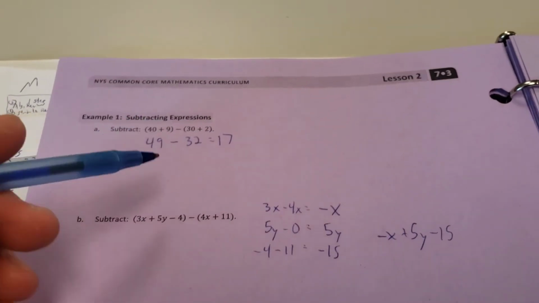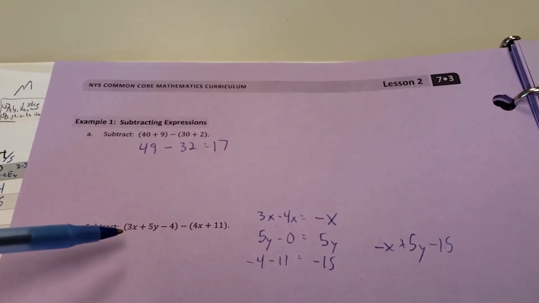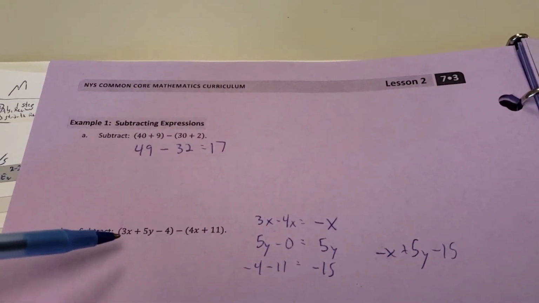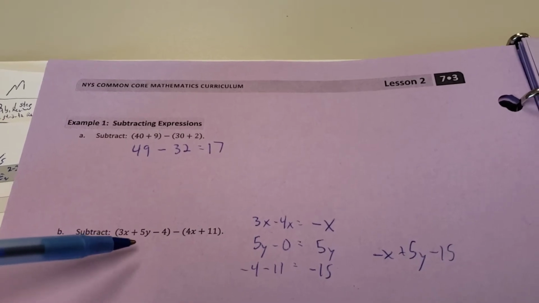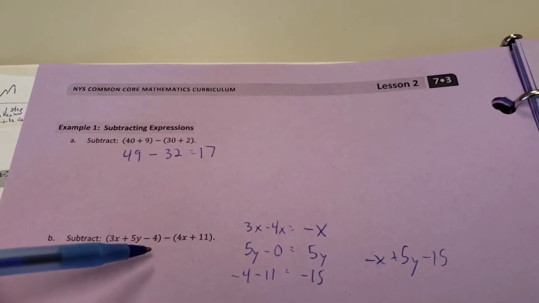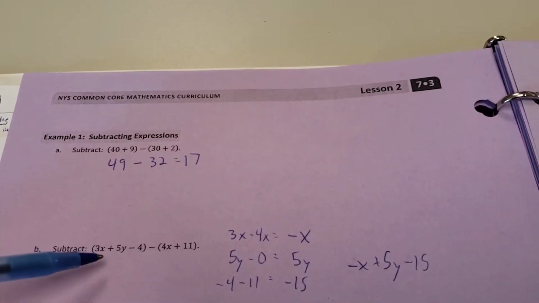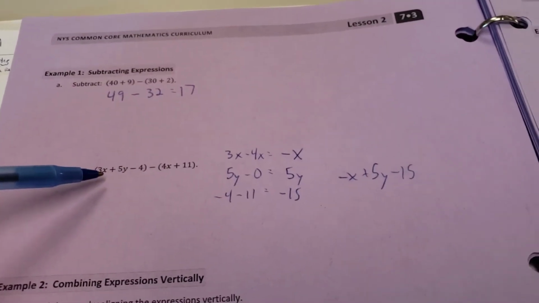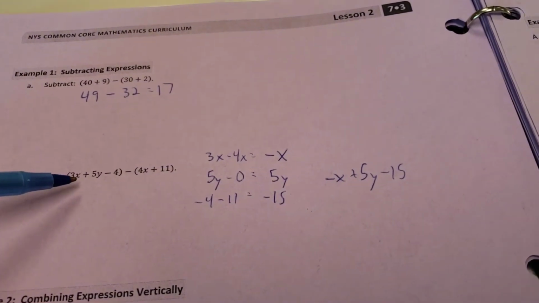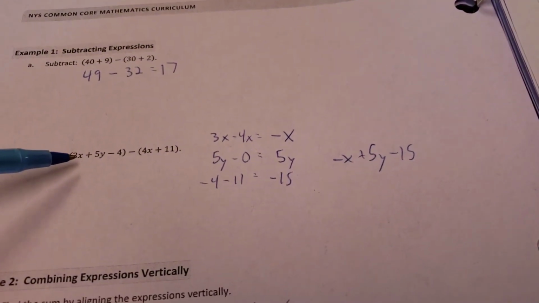Now, when it comes to working with like terms, this is where we have to really focus and pay attention. I have an x plus a y minus a regular number. Minus, I have an x number and a regular number here. So what I got to do is x's can be dealt with x's, y's can be dealt with y's, and regular numbers get dealt with regular numbers.